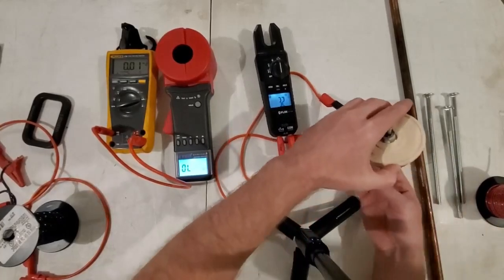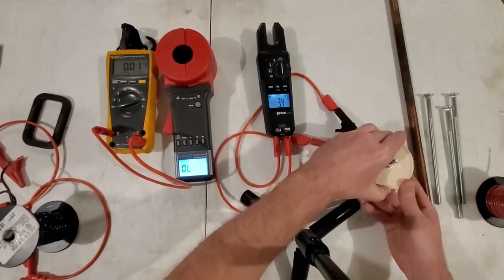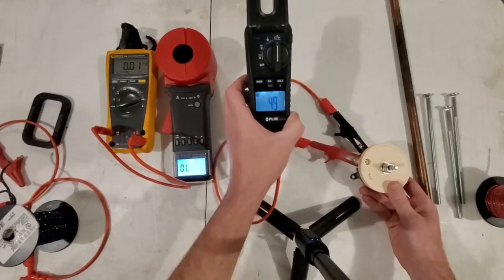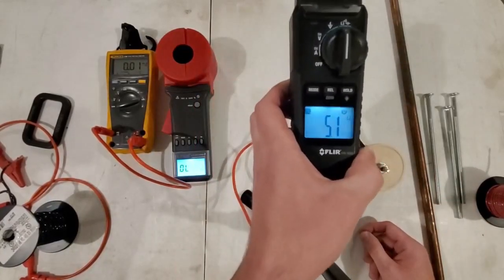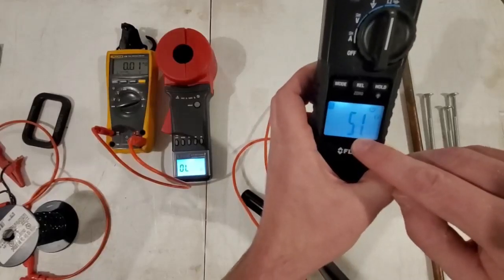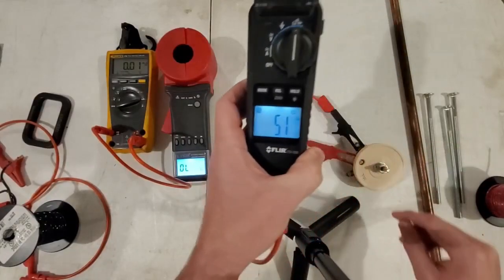3.2 is fine. This is just a variable resistor, so I could just slide it and change the resistance. So let's see, 5.0, 5.1. There's a dot in there. You might not be able to see it very well, but 5.1 ohms.